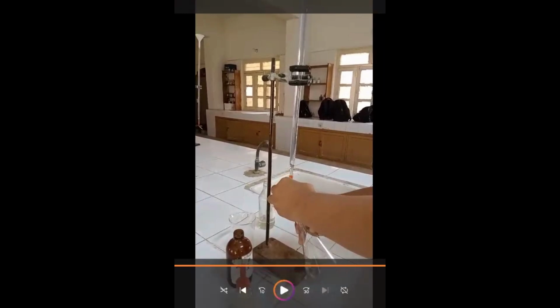So now we will observe the reading on the burette. If you see, it is 6.1.